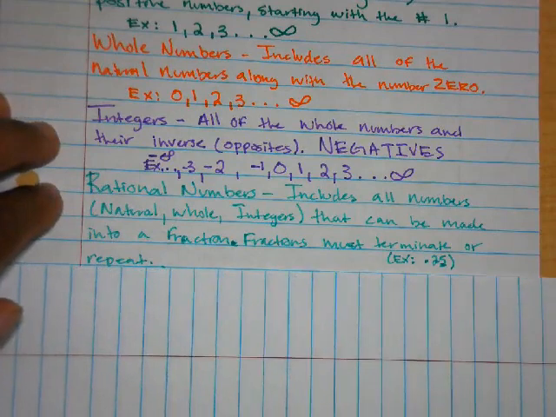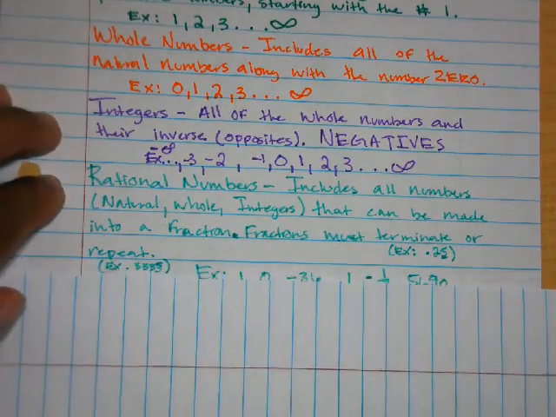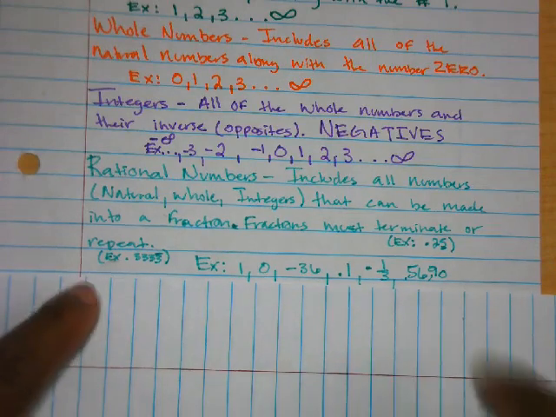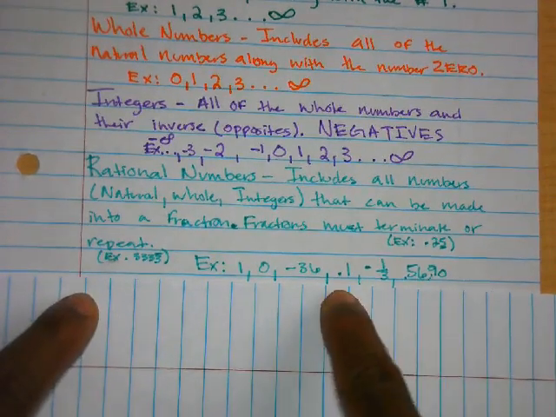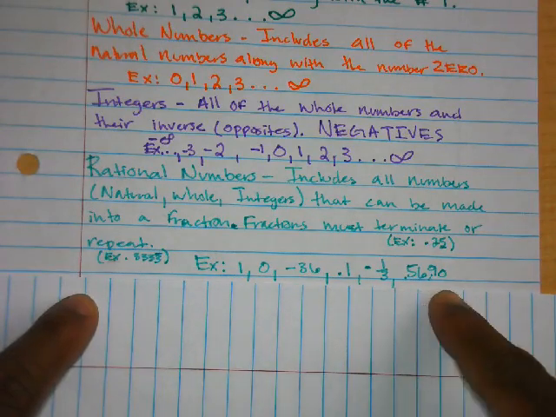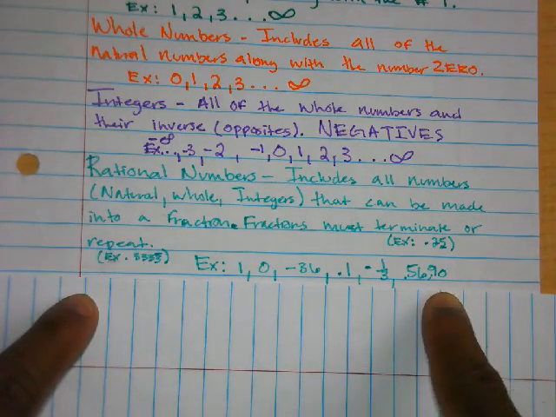Some of the other numbers we look at when it comes to rational numbers are decimals and fractions and percentages. Can I make a decimal into a fraction? Absolutely. Can I make a percent into a fraction? Absolutely. Percent means out of 100.